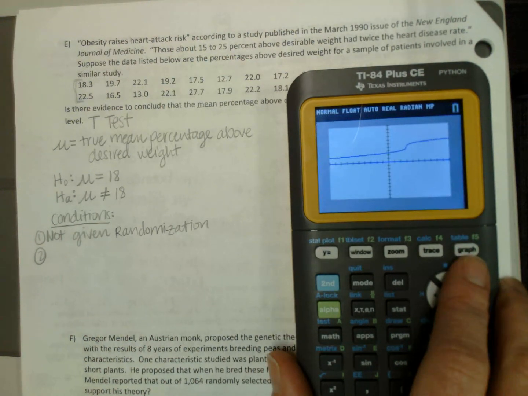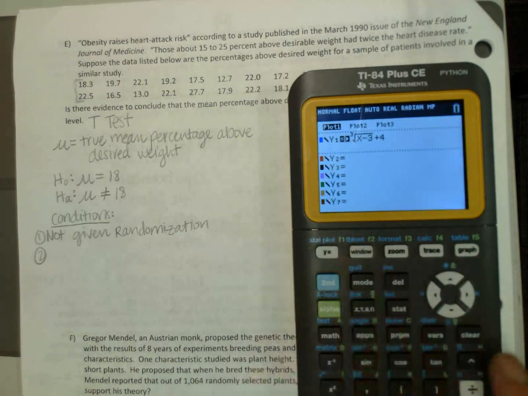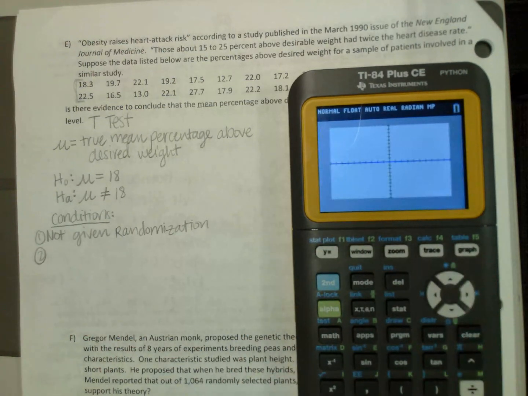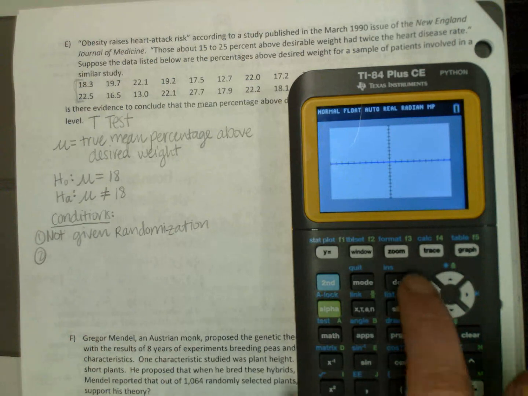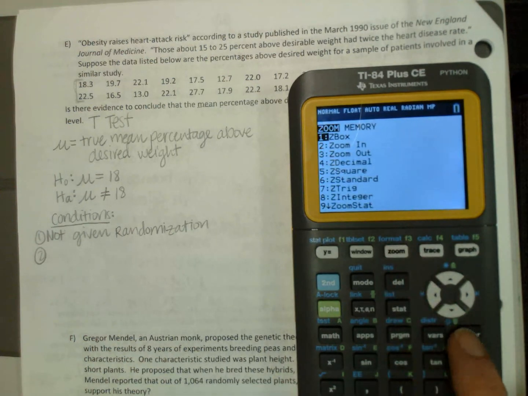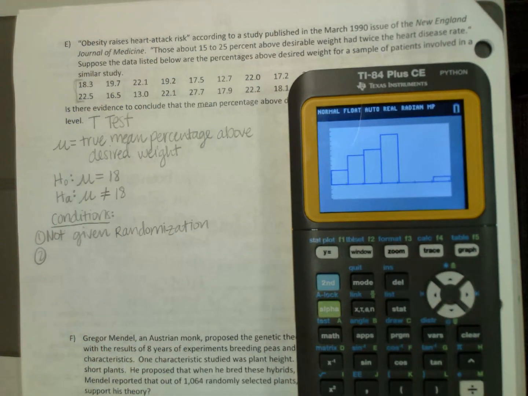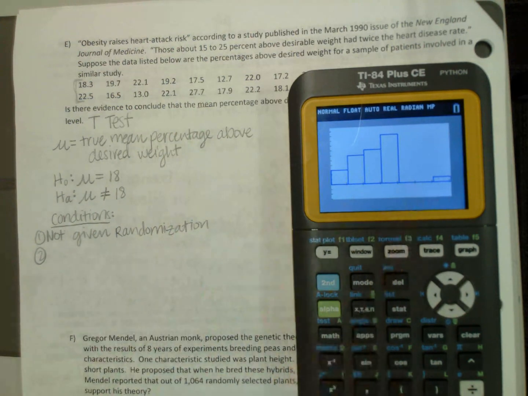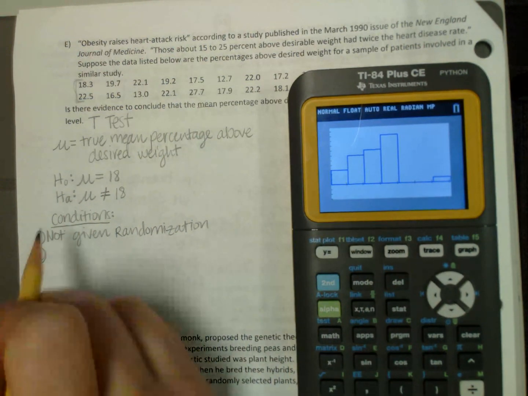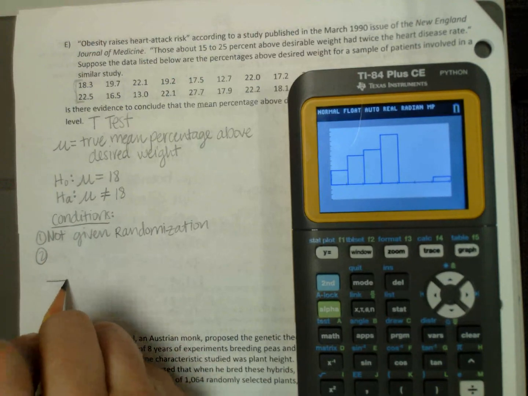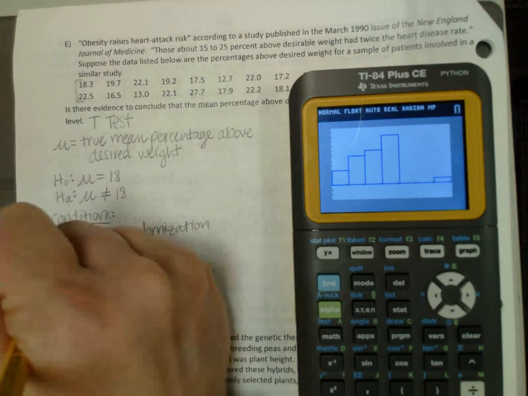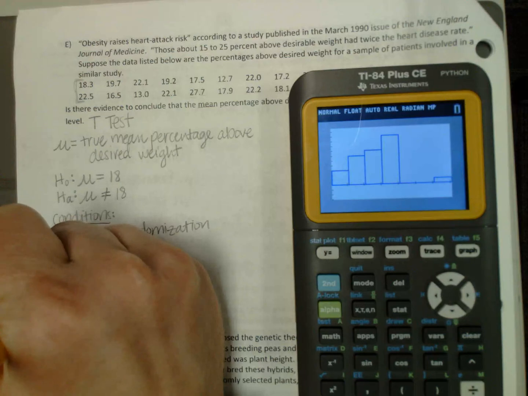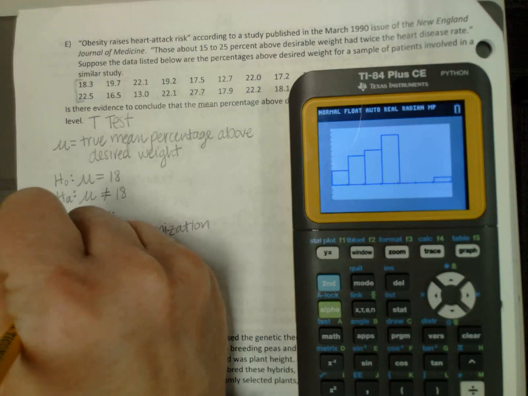Oh, I've got a cube root function in there from algebra. I'm going to get rid of that. Okay. And I'm not seeing my graph, so I'm going to go to zoom stat. And there it is. Not loving that. I think this 27.7 is my outlier up here. Okay. But it's definitely not even close to looking normal. So I'm going to sketch this down.